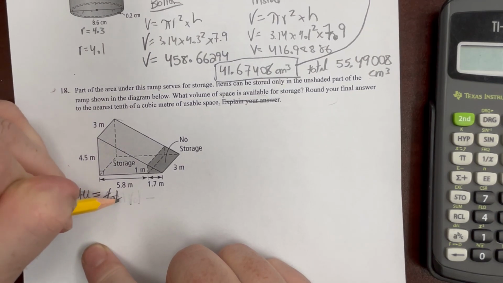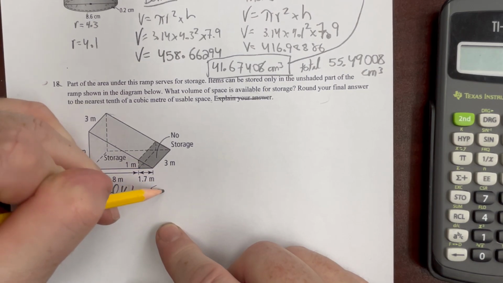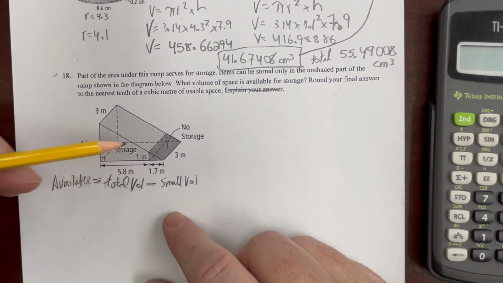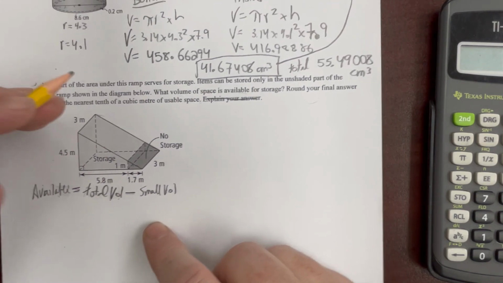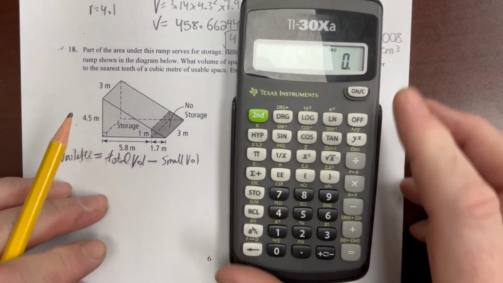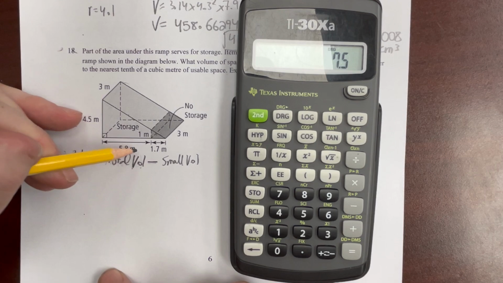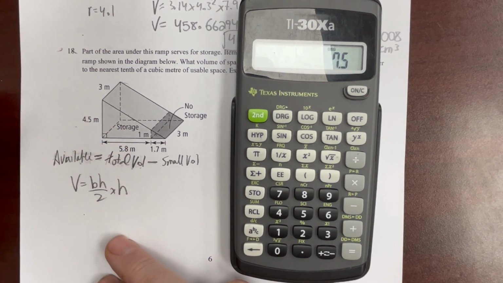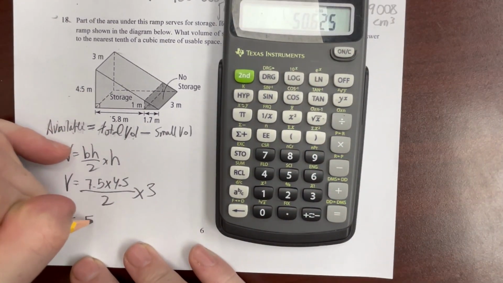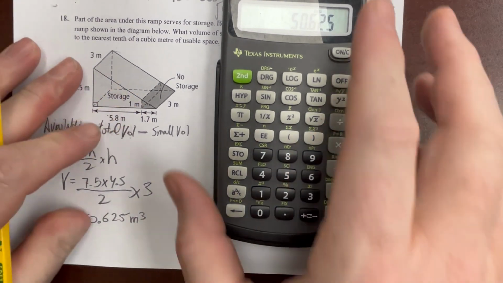Available equals the total volume, subtract the small volume. So find the whole, find the little, subtract the little from the whole, leaves the available. Okay, so this triangular prism is 5.8 plus 1.7 to get my whole base there. 1.7 plus 5.8 equals 7.5. The volume is 50.625 meters cubed.